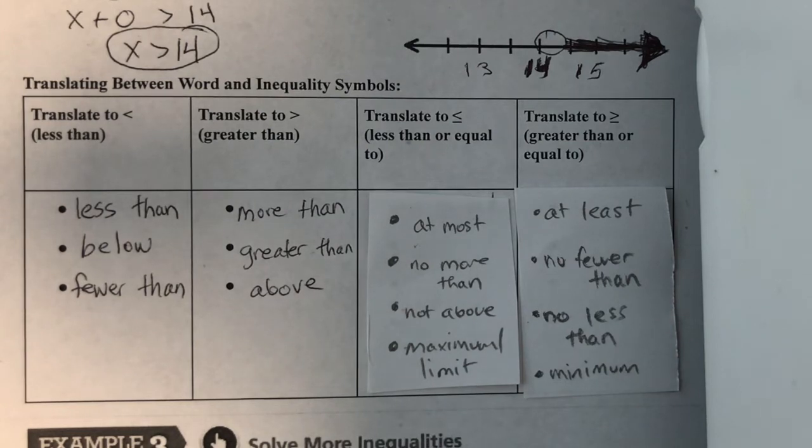So take a minute to write all those down. I'm going to keep going, but if you haven't finished writing them down, then just pause the video.